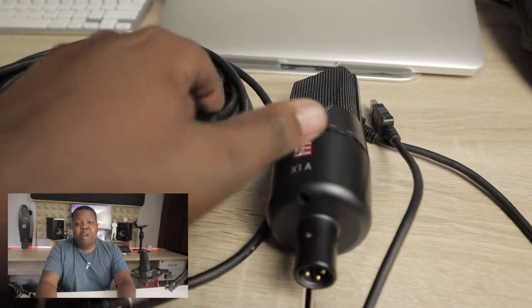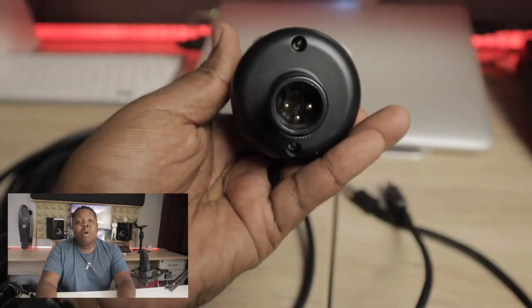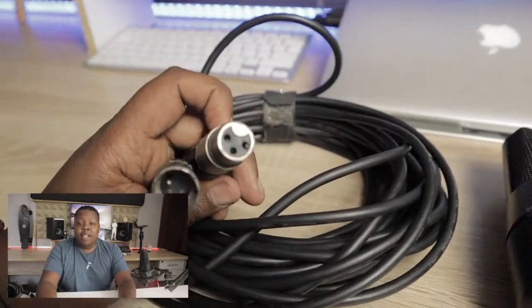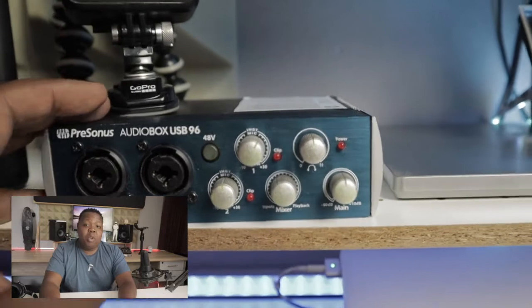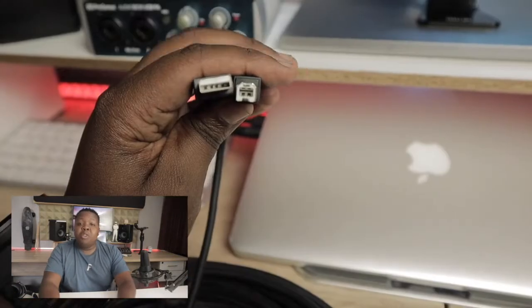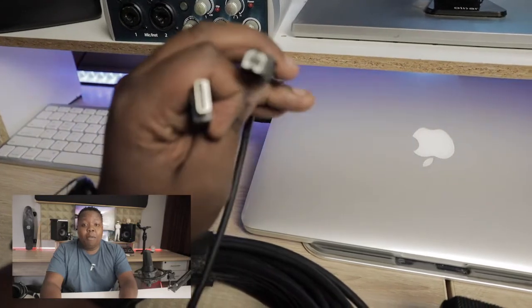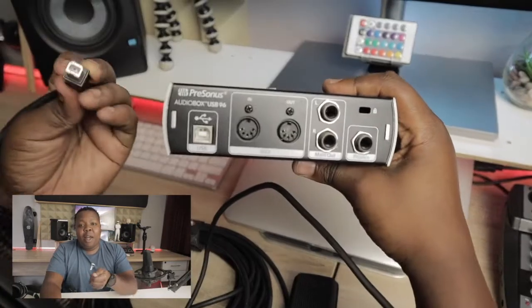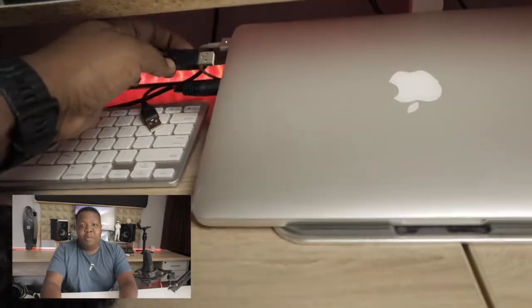So as you can see, the microphone we're using today is the SE-X1A from SE Electronics. This is the XLR microphone, and it is used with an XLR cable seen here. In order to get the interface to communicate with the computer, we make use of a male USB-A to male USB-B cable, otherwise known as a printer cable. So we take our printer cable, we plug it into the back of the interface as well as into our laptop through the USB slot.